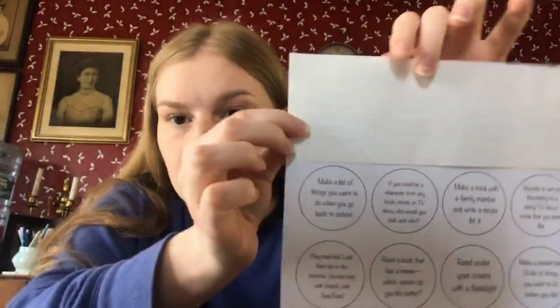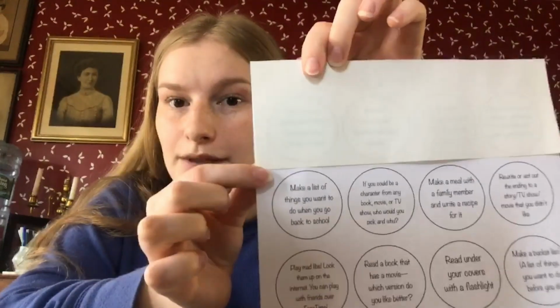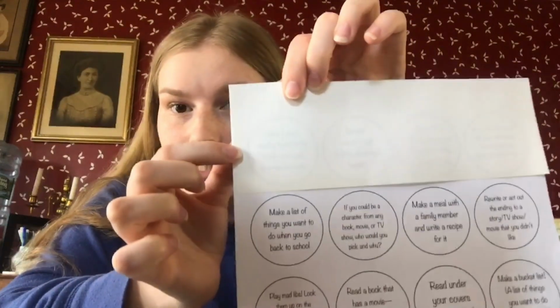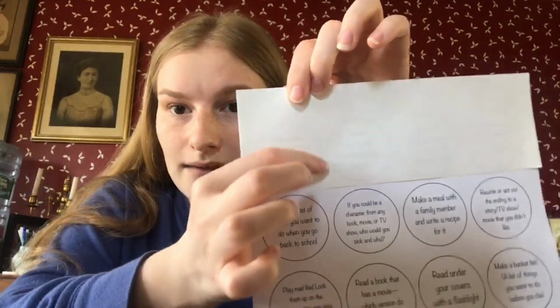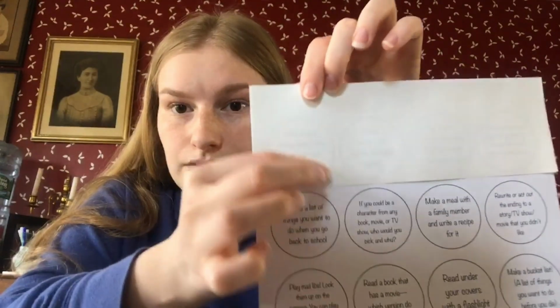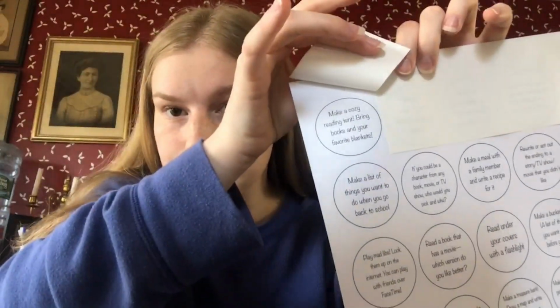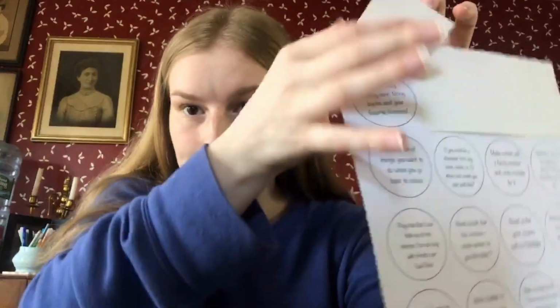and again, this is where the piece of printer paper comes in handy. You can see the little gaps in between each of the circles through the paper, and you're gonna make a cut in between each of the circles so that each circle has its own individual flap, like that.